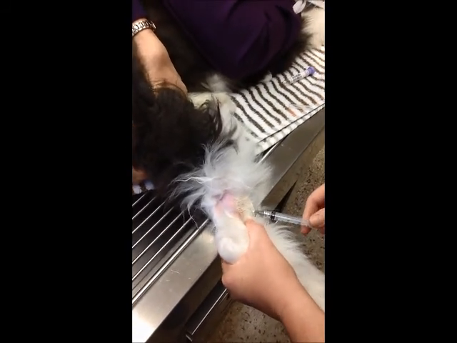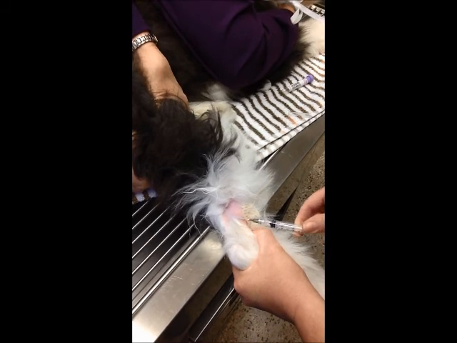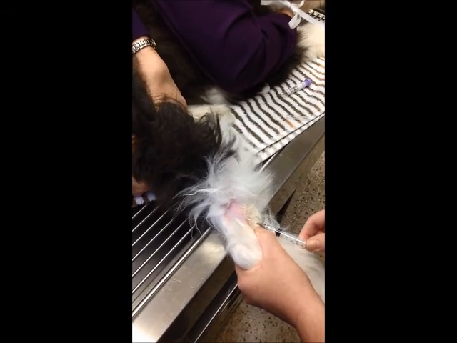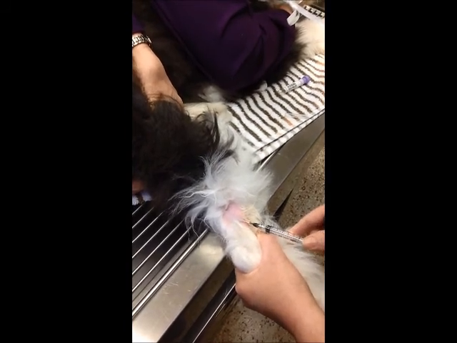Getting blood from the lateral saphenous vein. She will now bleed, which is just pushing it to the side. Nope.